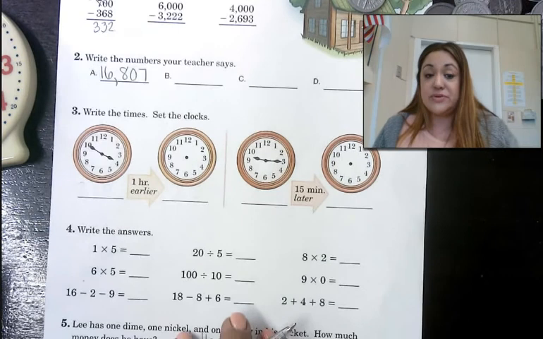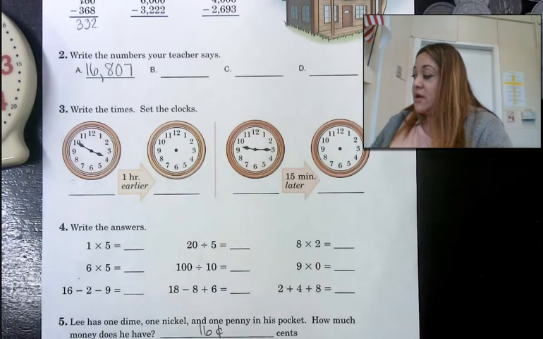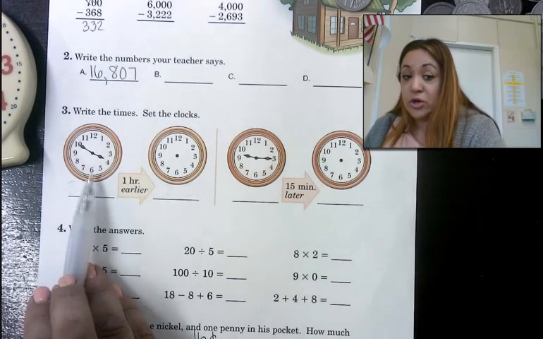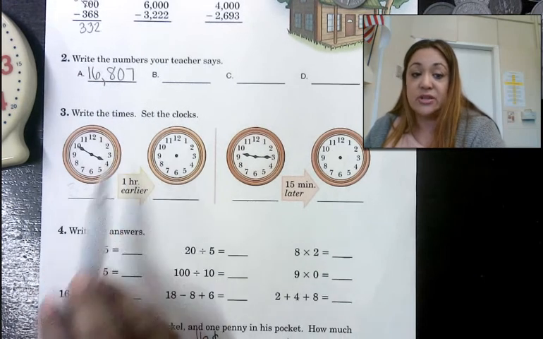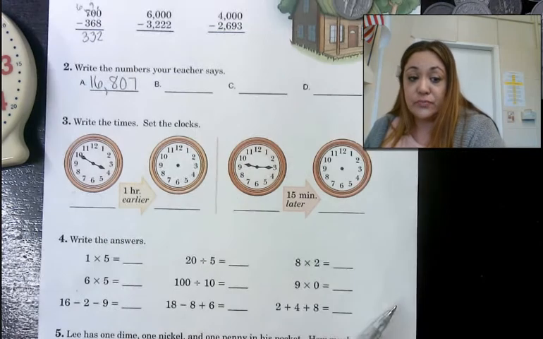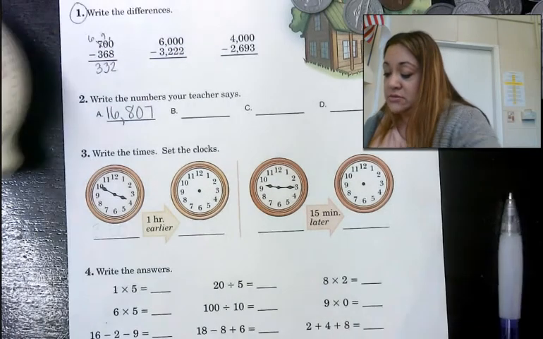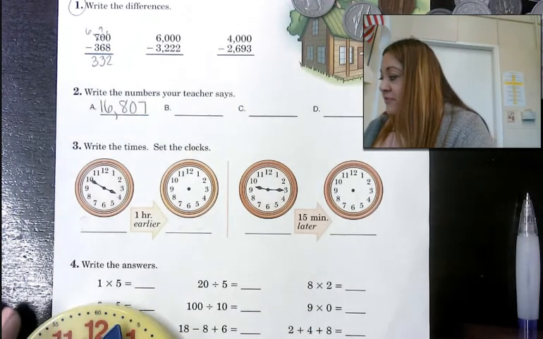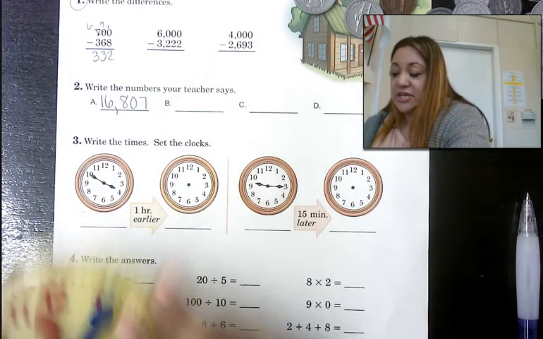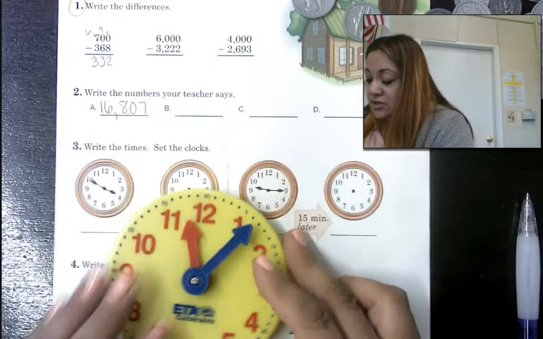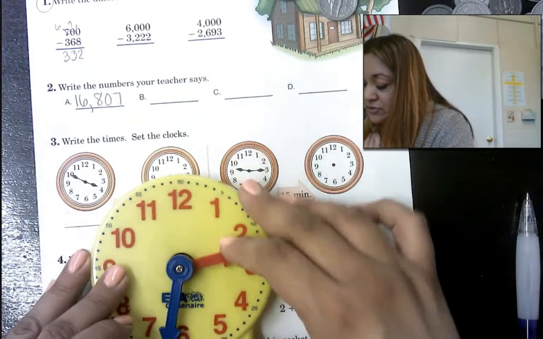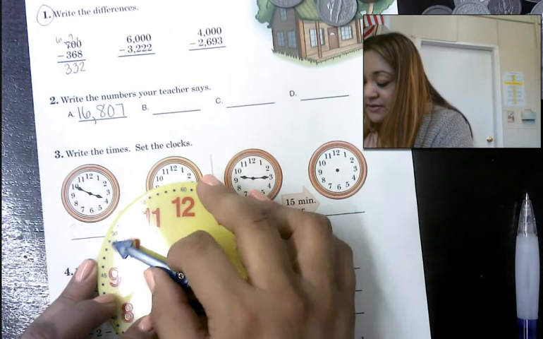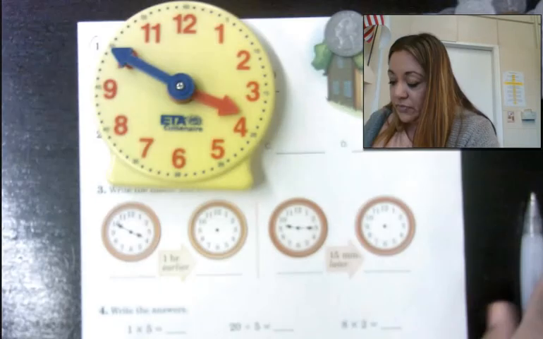So now we're going to move on to number 3. We are actually going to work on time. So write the time, set the clocks. So what I got right here is, sorry, not 4. It's 3:50. So I'm going to use my little handy dandy clock. I like to touch it. 3:50. So I'm going to write that down. So 3:50.